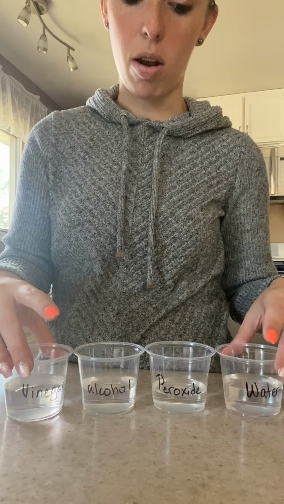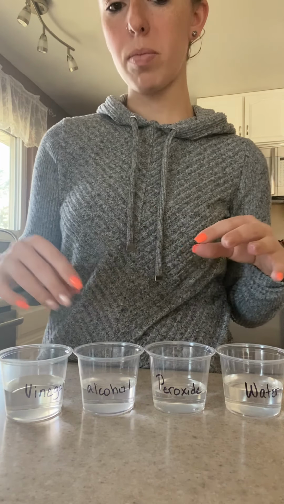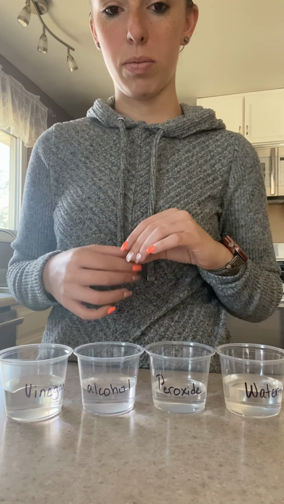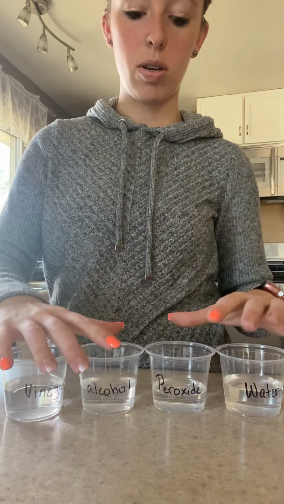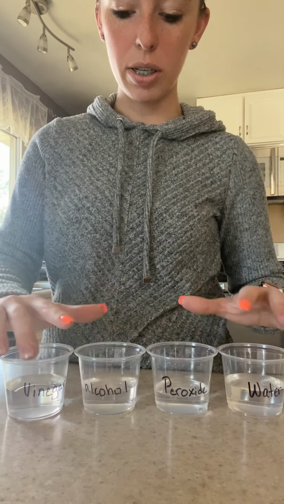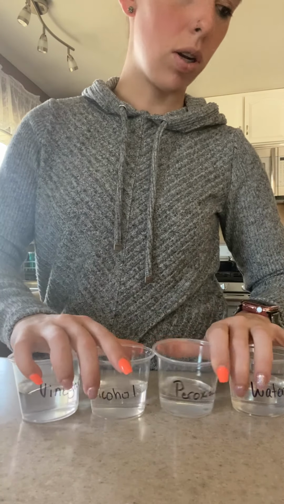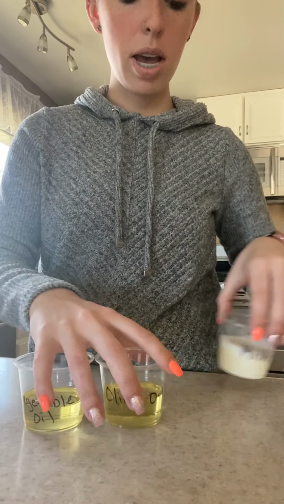Do you think that they are all the same density just because of their color? All right, so keep those observations and thoughts in mind as we continue on and see if they do or don't float. We have these last 3.